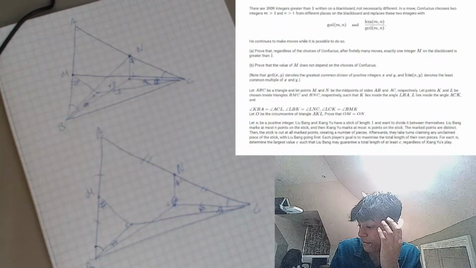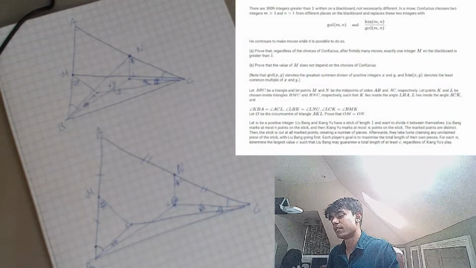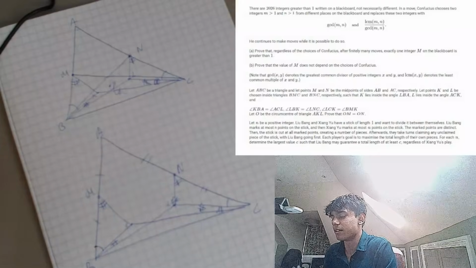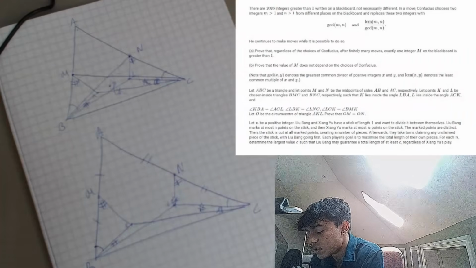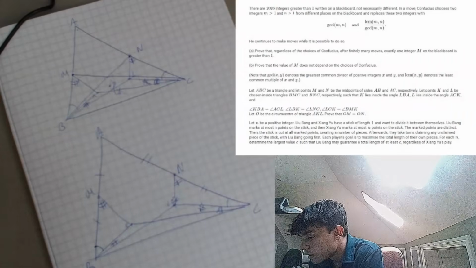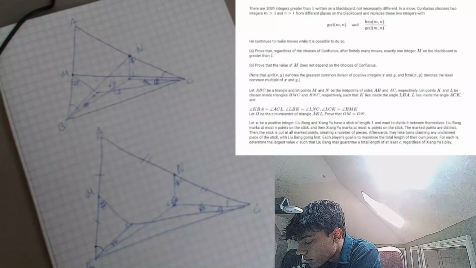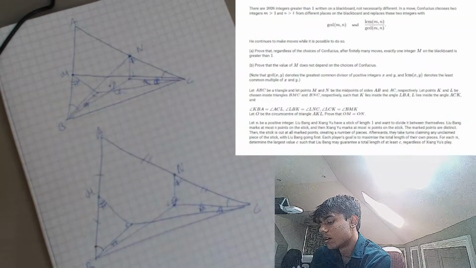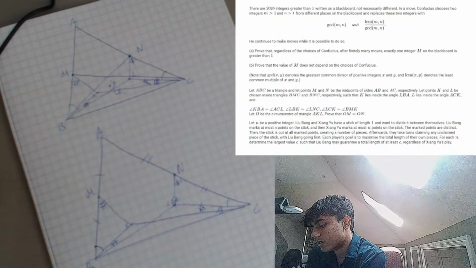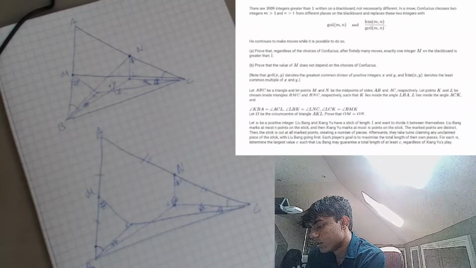Well then, hypothetically, with our wishful thinking, if AMKLN was cyclic, we'd be done. Is that necessary from these conditions? That's what we need to show.